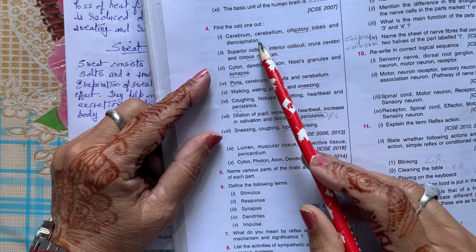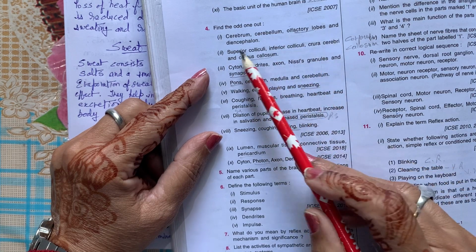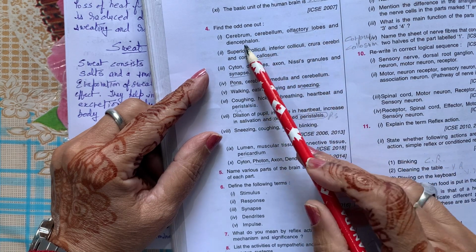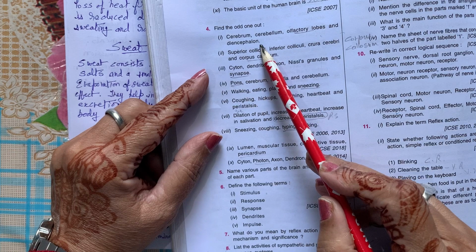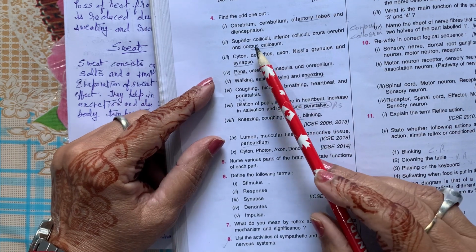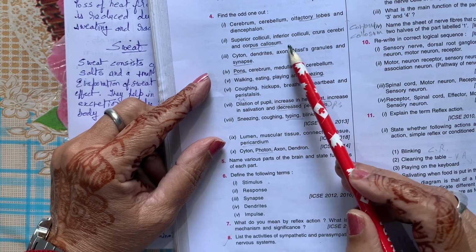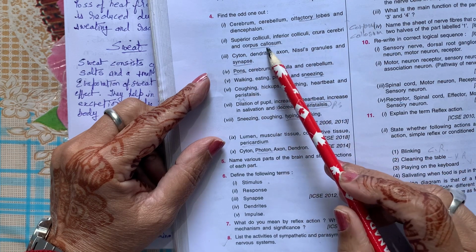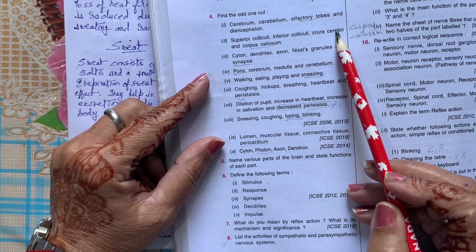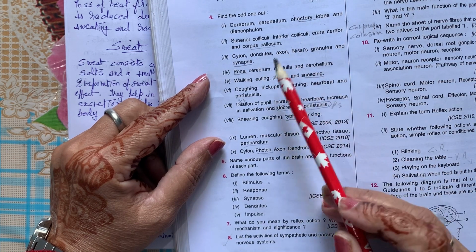Find the odd one out. Cerebrum, cerebellum, olfactory lobes, and diencephalon. Superior colliculi, inferior colliculi, crura cerebri, and corpus callosum. They are the parts and enfoldings; corpus callosum is the odd one out.